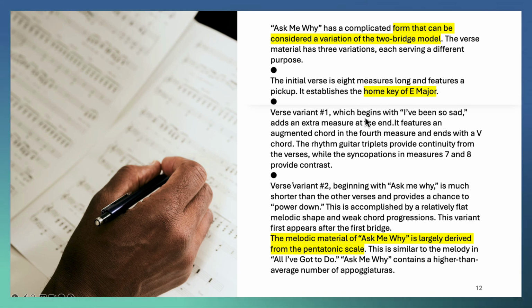Verse variant 1 begins with "I've been so sad." This adds an extra measure at the end. It features an augmented chord in the 4th measure, which ends with a 5 chord. The rhythm guitar triplets provide a continuity from the verses, while the syncopations in measures 7 and 8 provide contrast.